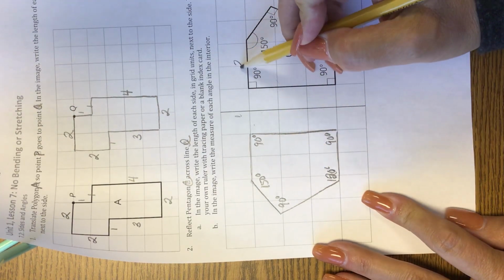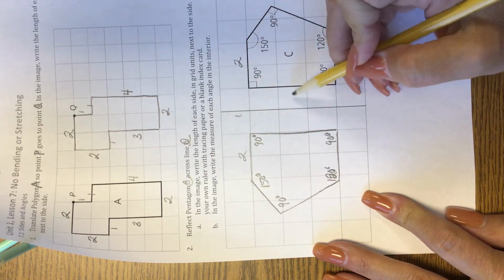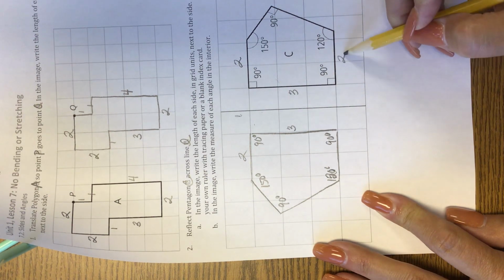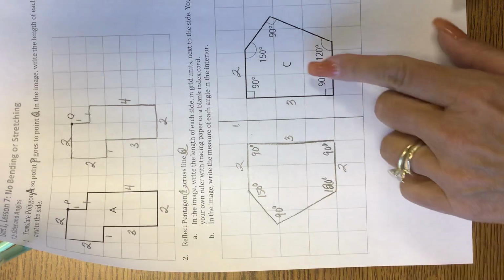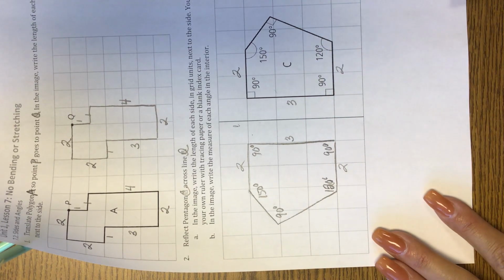The side lengths: the top is 2 and this top is 2 units. Coming down the side here is 3 units and this is 3 units. Across here is 2 units and across here is 2 units. So we can prove that polygon C and its reflection are congruent. All side lengths are congruent and the measure of all angles are congruent.